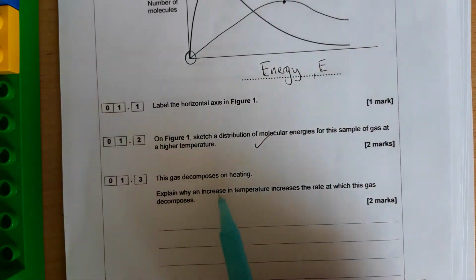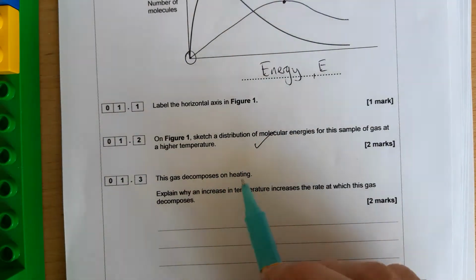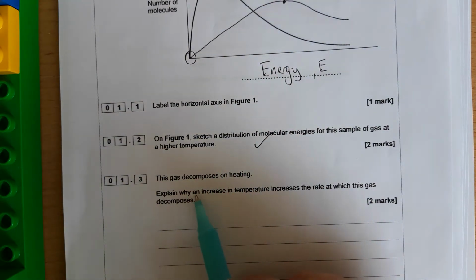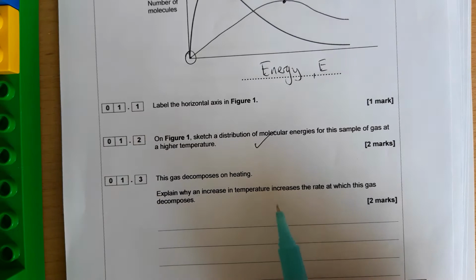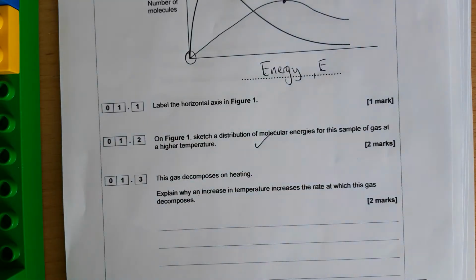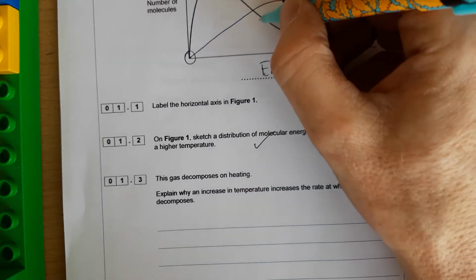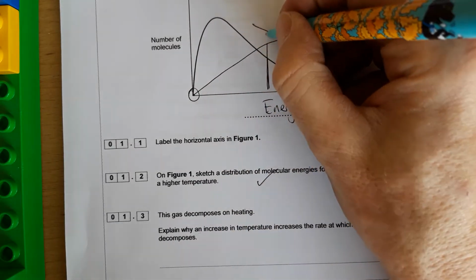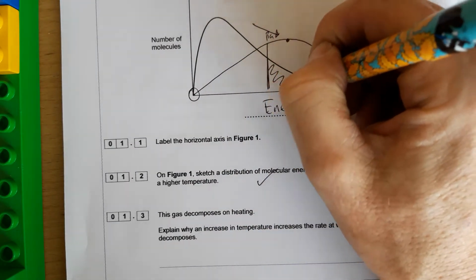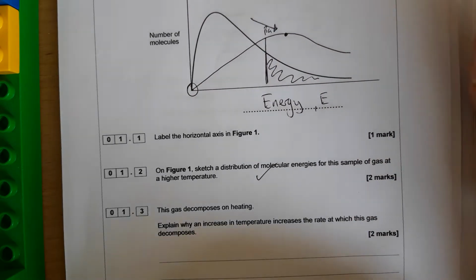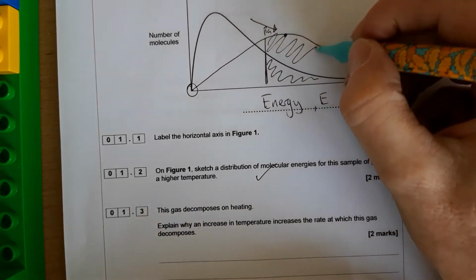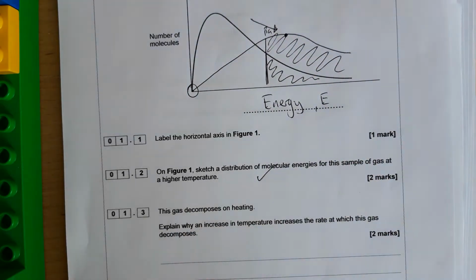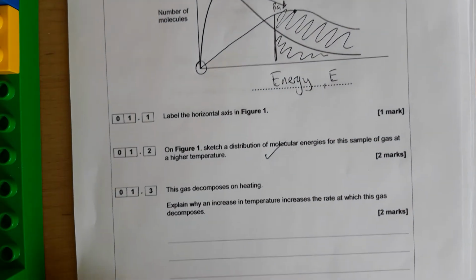The gas decomposes on heating. So there's a gas and it decomposes. Explain why an increase in temperature increases the rate at which this gas decomposes. So just the rates of reaction. When you increase the temperature, you can imagine that there's a theoretical activation energy here, EA. At the lower temperature, not many particles have got the energy required to react. At the higher temperature, more particles have got energy greater than or equal to EA.